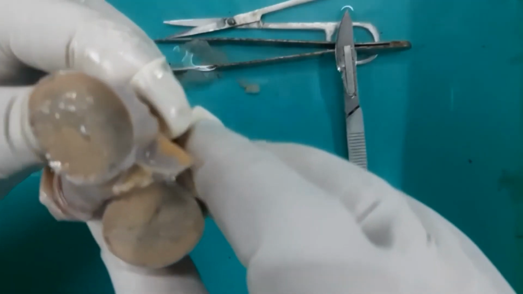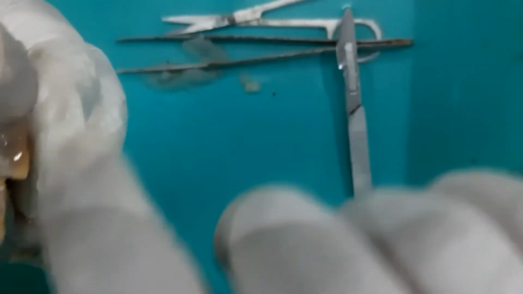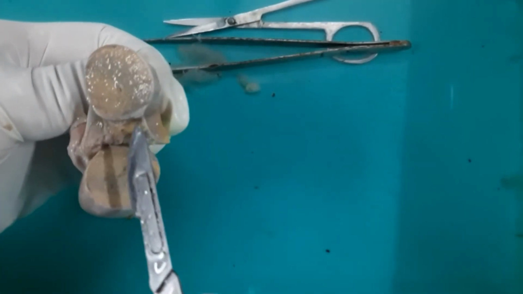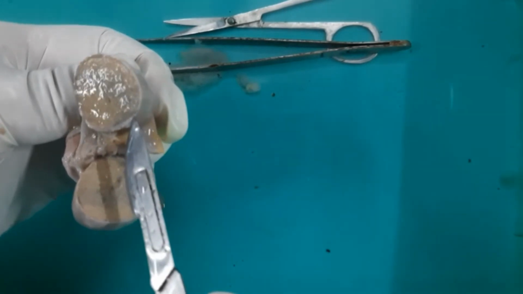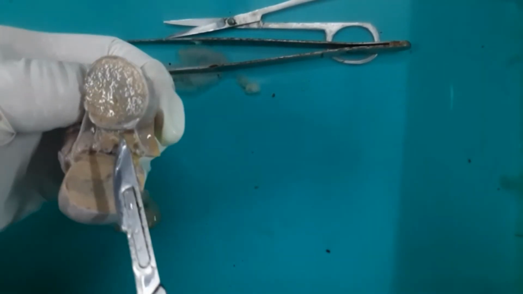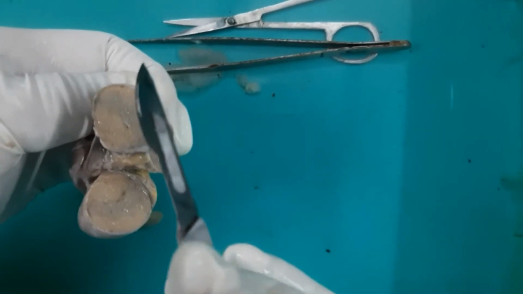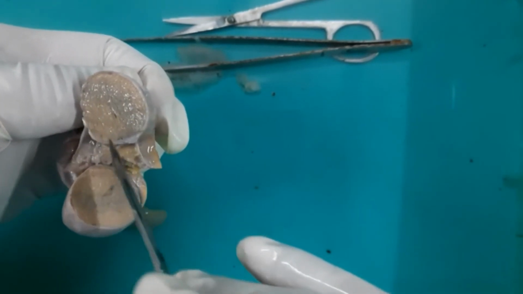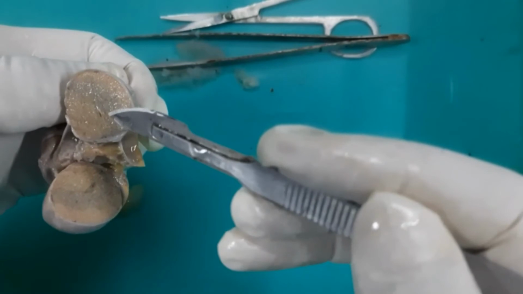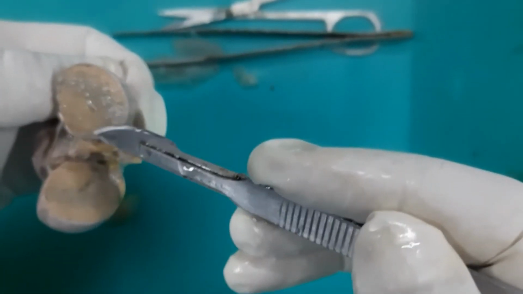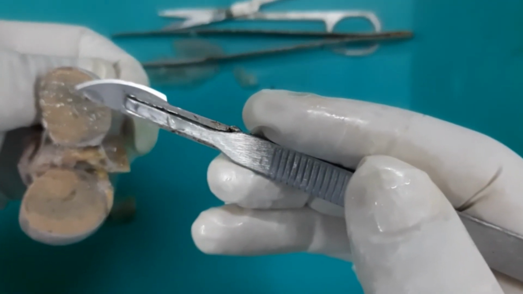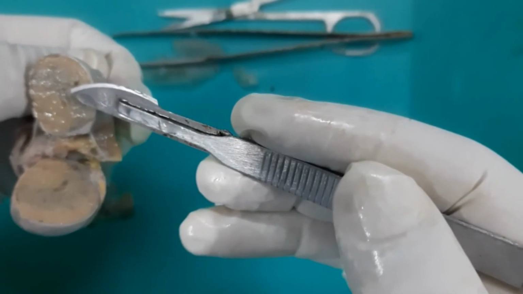So I have given a transverse cut into the testis, and on the posterior aspect or the posterior border of the testis here, you can see there is the presence of this condensed connective tissue that is called the mediastinum testis, and this mediastinum testis sends many septa, and these septa will divide the testis into 200 to 300 lobules, and within the lobules there are seminiferous tubules. Each lobule can contain one or two or three seminiferous tubules, which are fine coiled tubules.